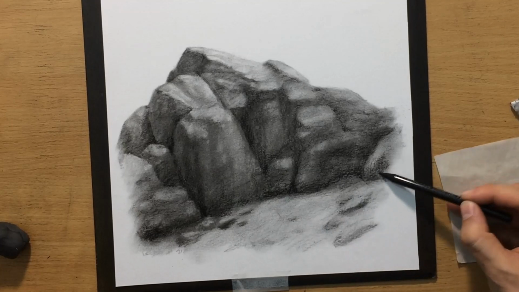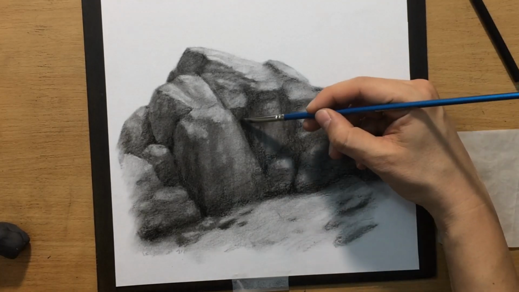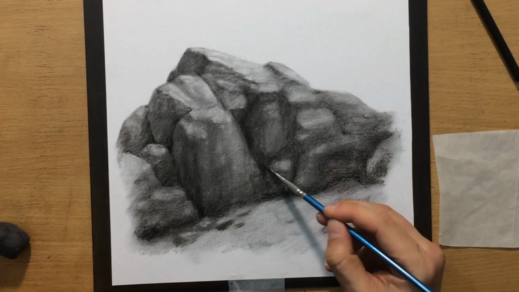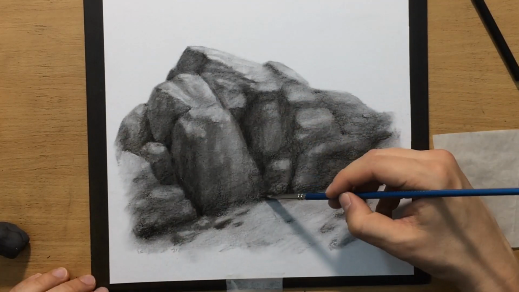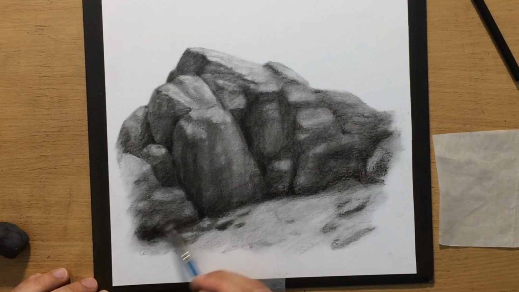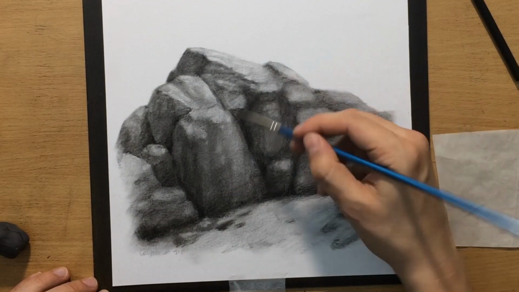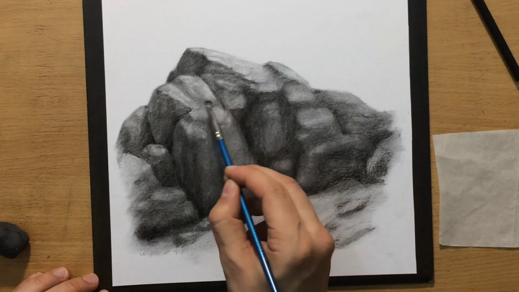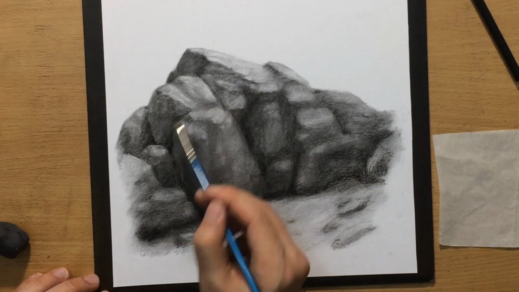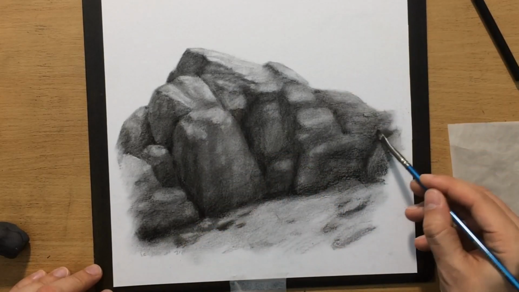I don't like to overdo it with a soft charcoal pencil. I like to use it sparingly, because if I use too much of that dark value, it would be overpowering, and I would end up with something that looks both dark and flat at the same time.